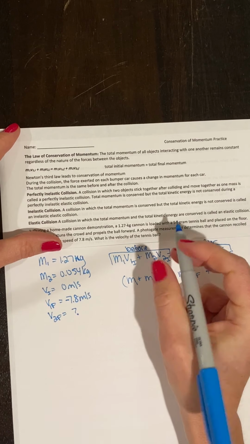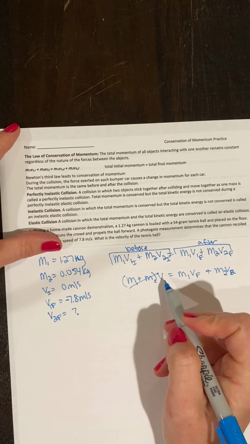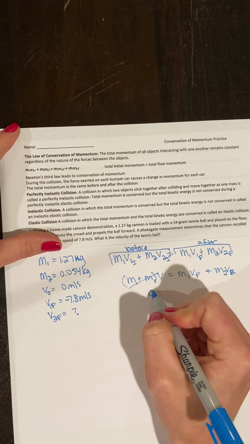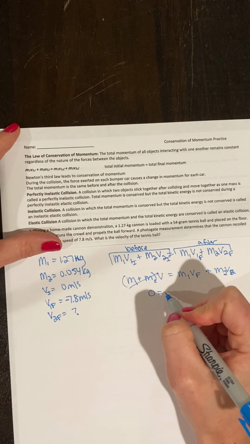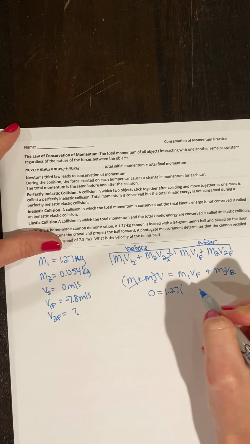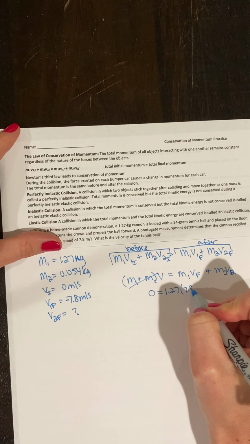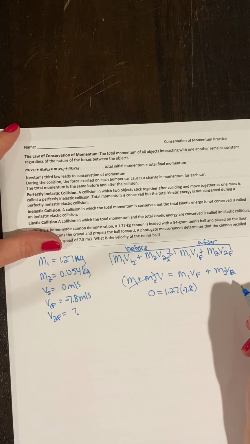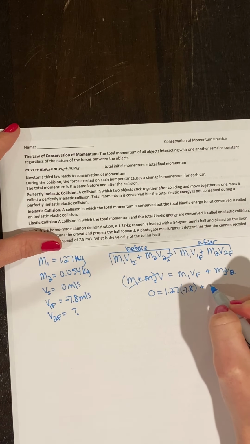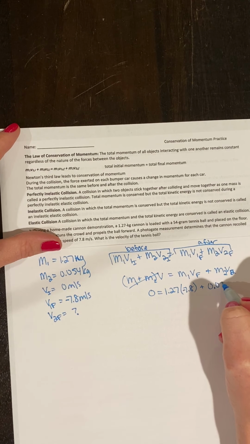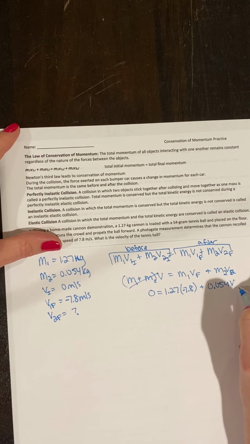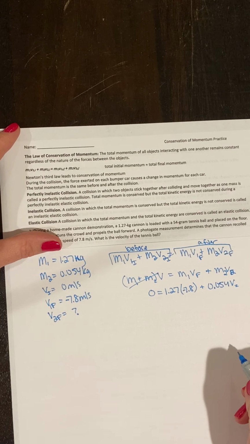So this actually cancels out because my velocity is 0. Anything times 0 gives me 0. My M1 is 1.27, and my velocity after the collision is going to be negative 7.8, plus my mass of the tennis ball times the velocity that I'm looking for.